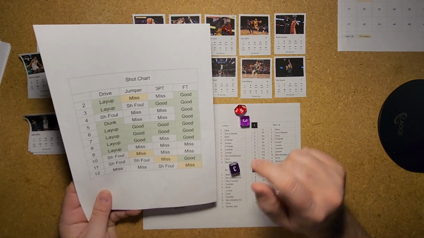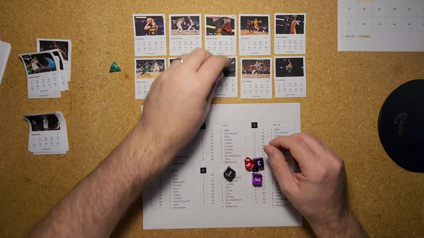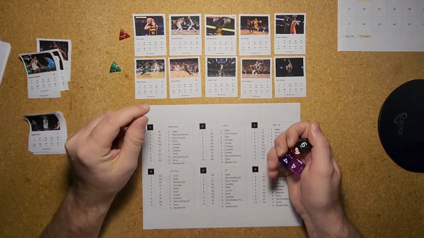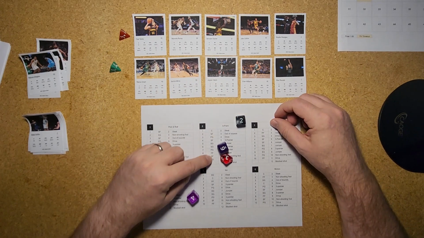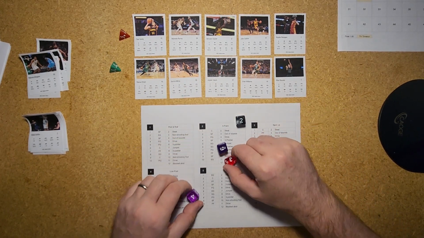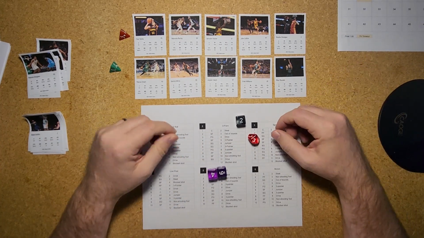And a 6 is going to be good. So he makes 2 out of 3. And we come back down the floor. So this time we have the 3-point play. Not a 3-point play, but a 3-point set, I guess is what you call it.